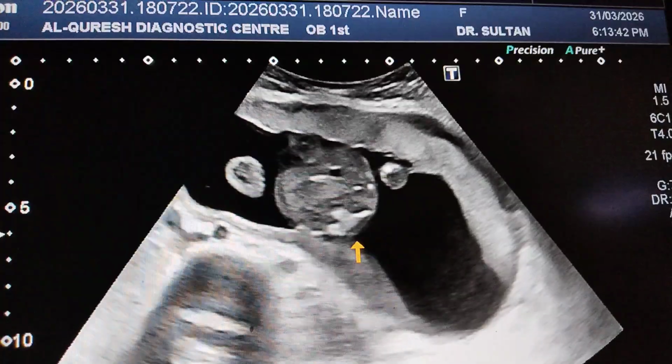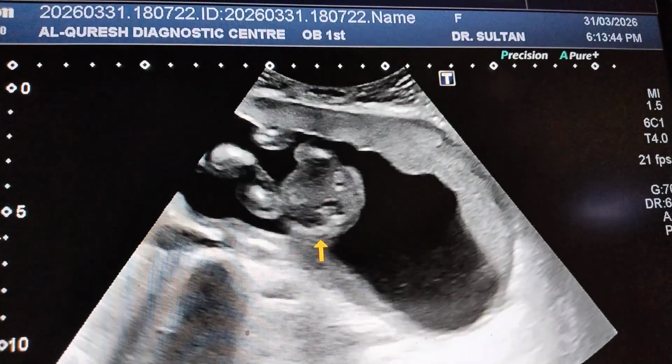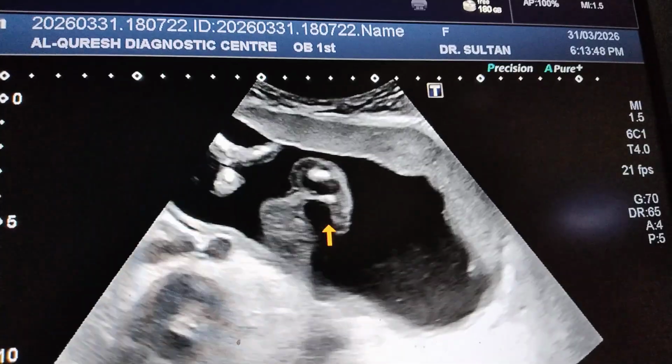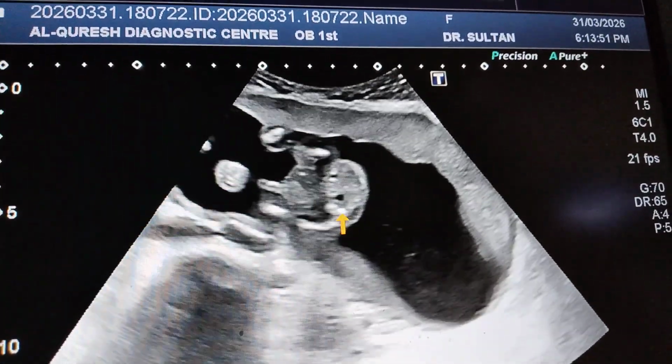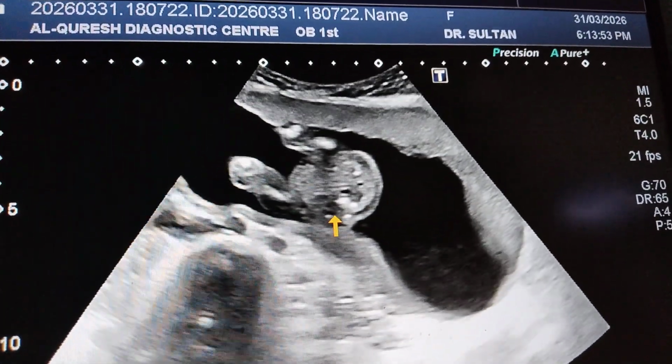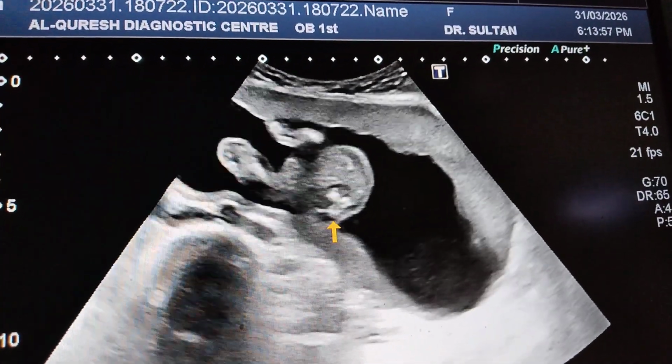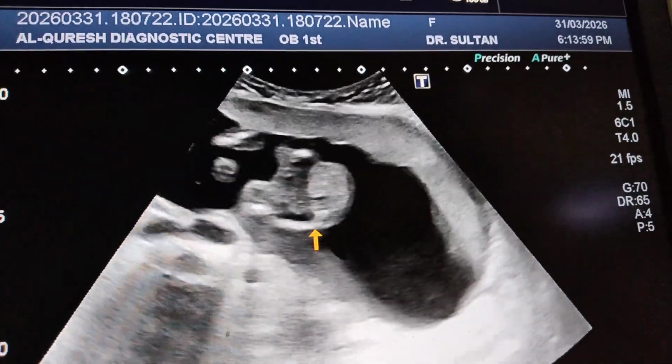So I'm going to take a look here, up till now there is no defect here, no defect here. So the spine and its posterior surface is normal looking.